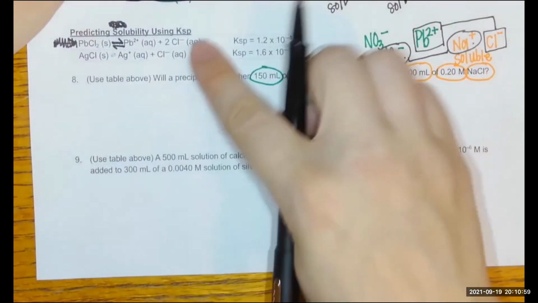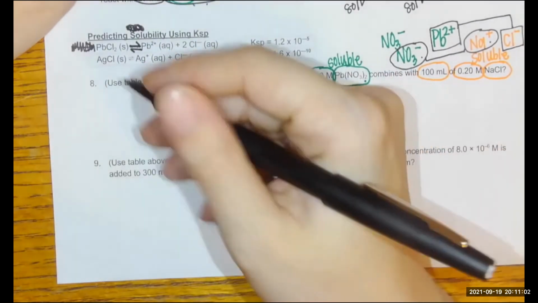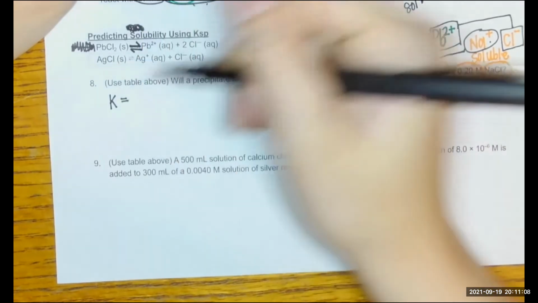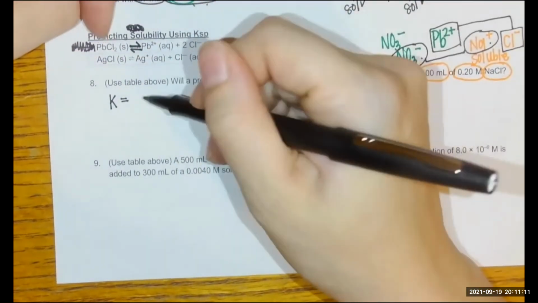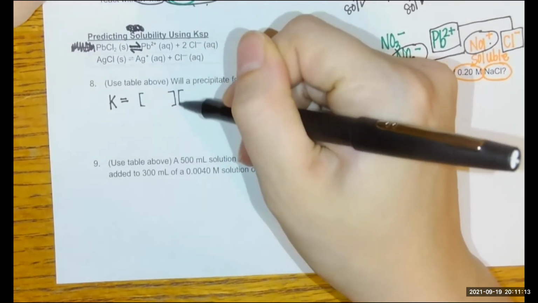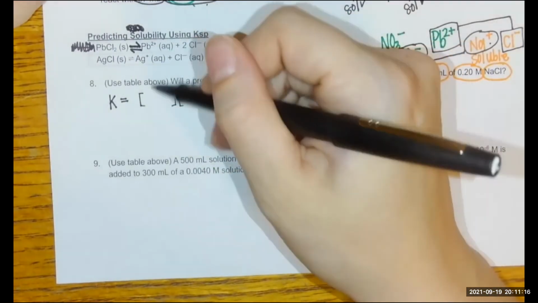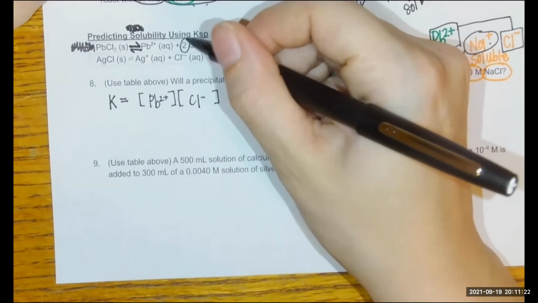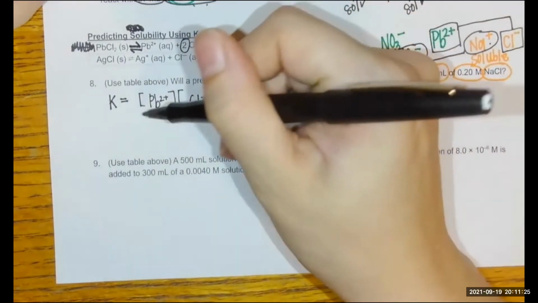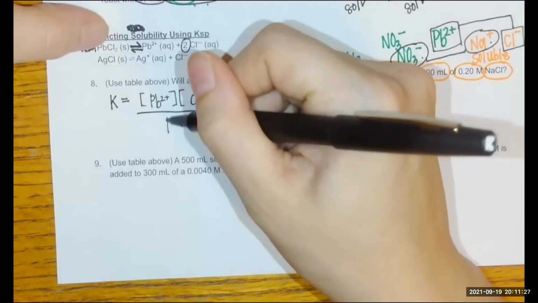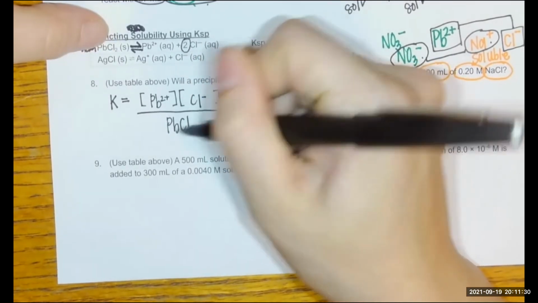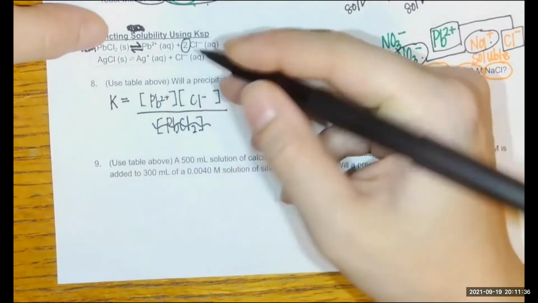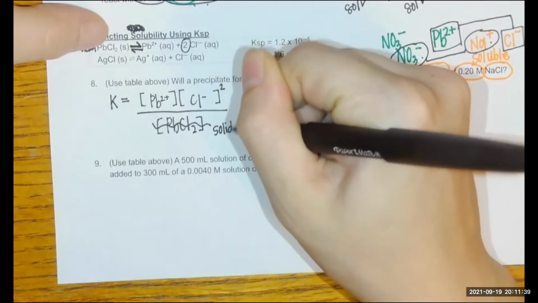So I'm going to write this out as an expression. The K expression is products over reactants. I've got the lead, the chlorine, that 2 in the front makes it squared. I could put this here because it's a reactant, products over reactants, but I'm just going to end up taking it out because it's a solid.